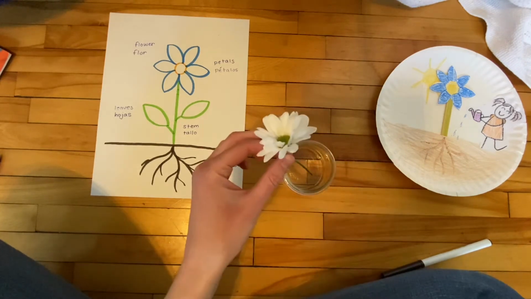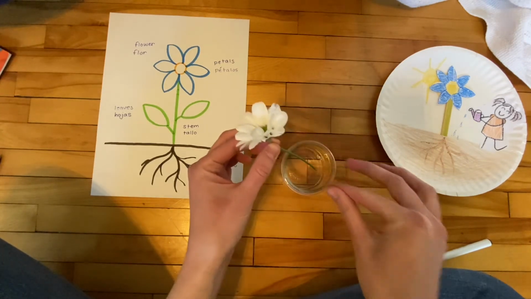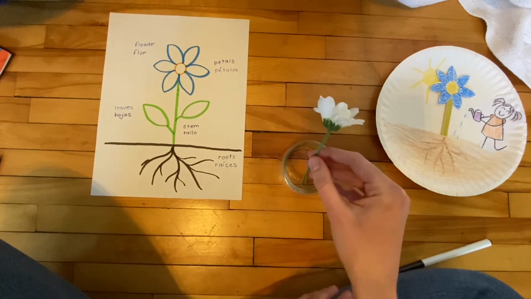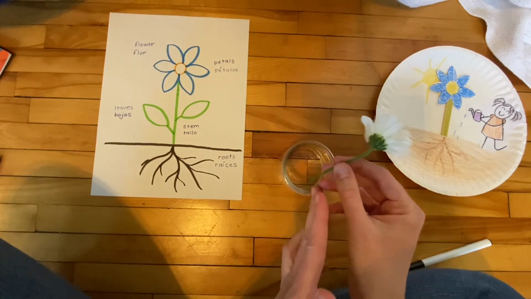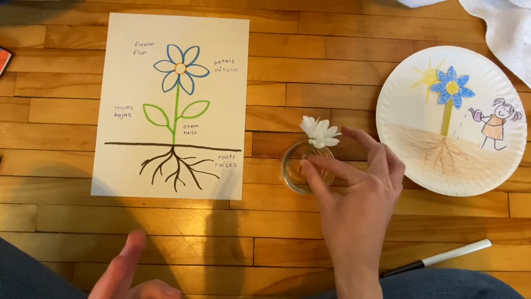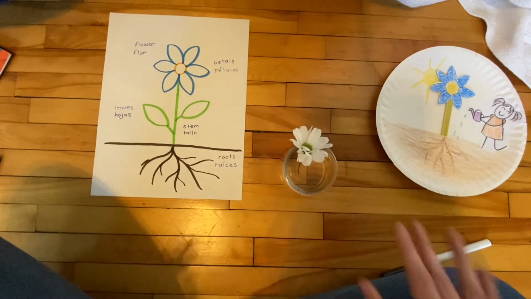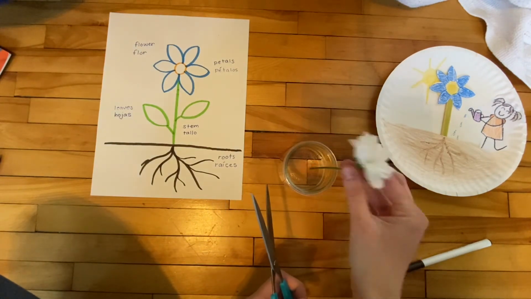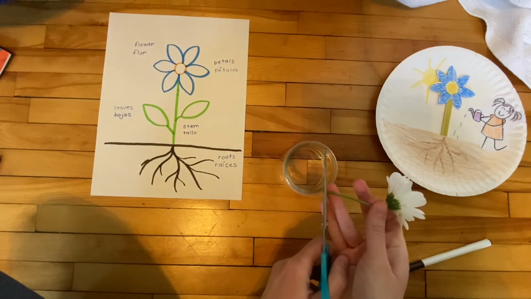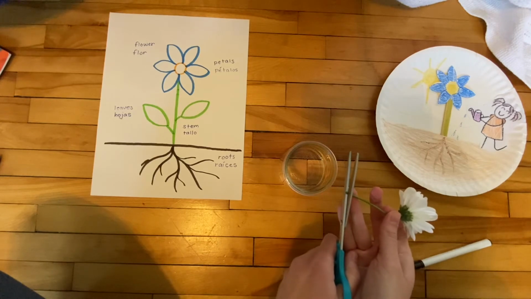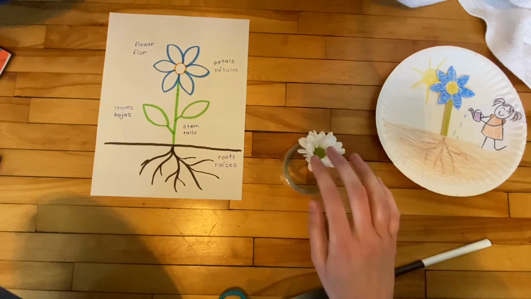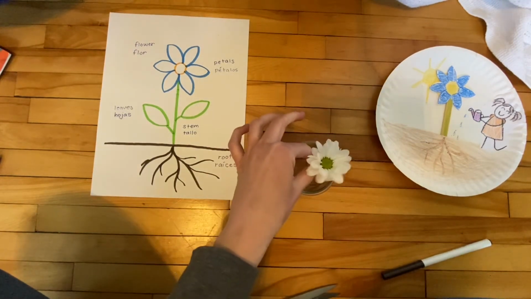You're going to take your flower, and anytime you get a bouquet of flowers or a little flower that's cut like this, when you get it, it's important to go ahead and give it a fresh cut so that your flower will last longer. So before you put your flower into your water, you can go ahead and cut just a teeny bit off the stem so that it'll be blooming for longer before it wilts.